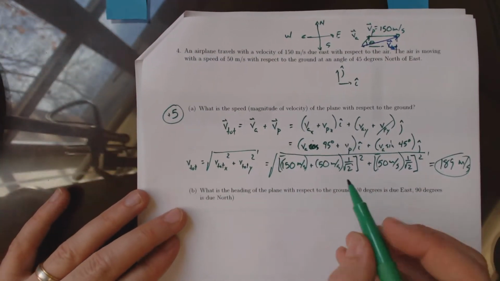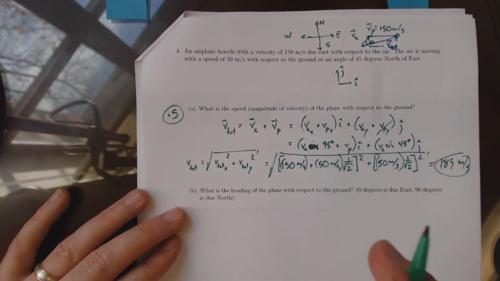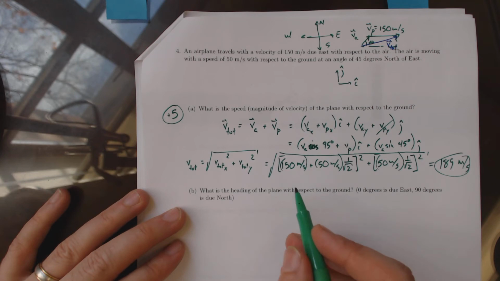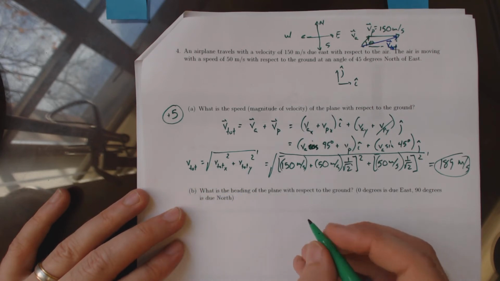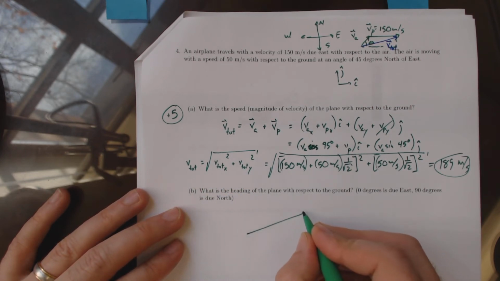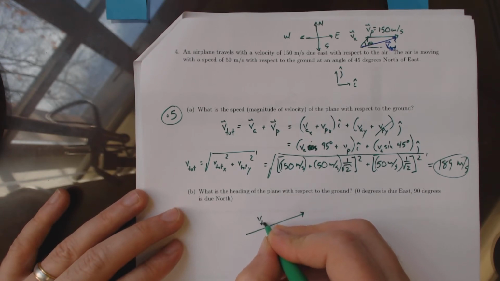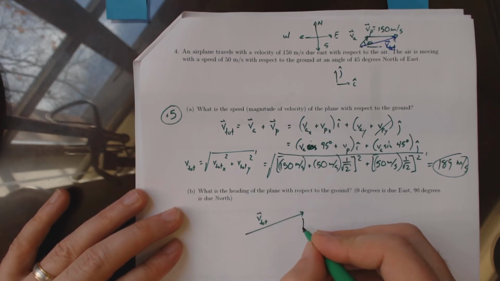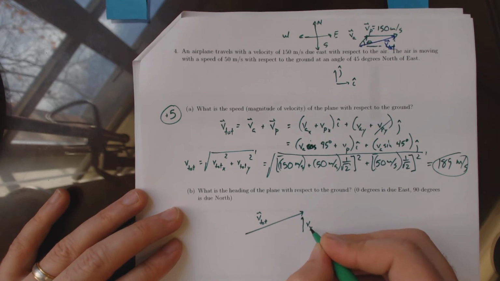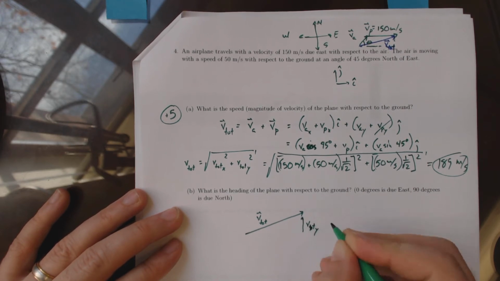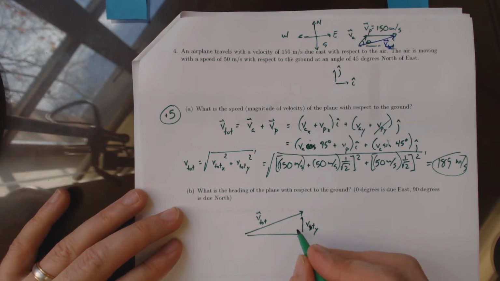What is the heading? Well, once you've done this part, that's pretty much all of it. It's just that instead of using this one, you remember V total is now pointing just north of east. That's V total y. That's V total x.